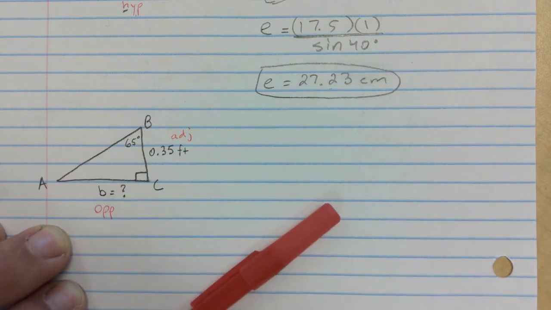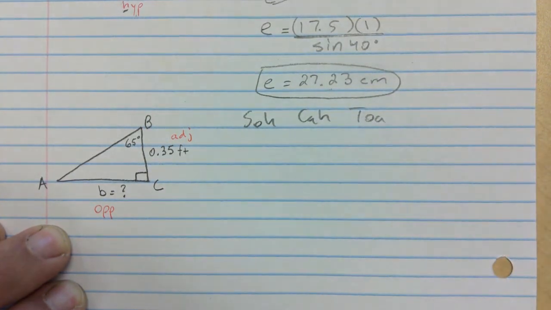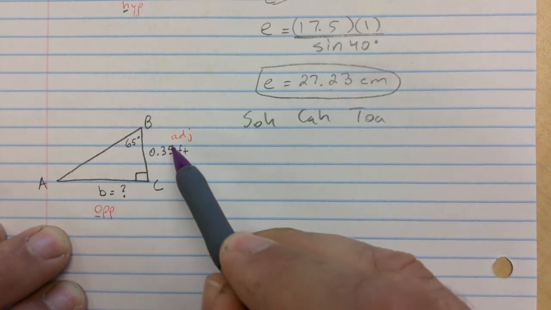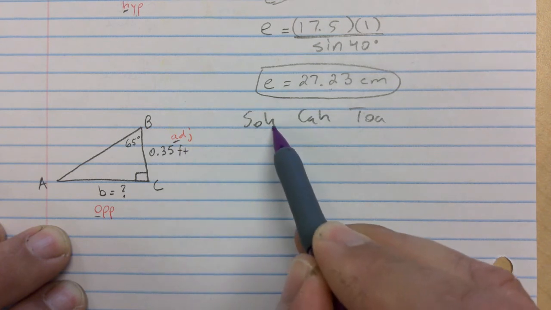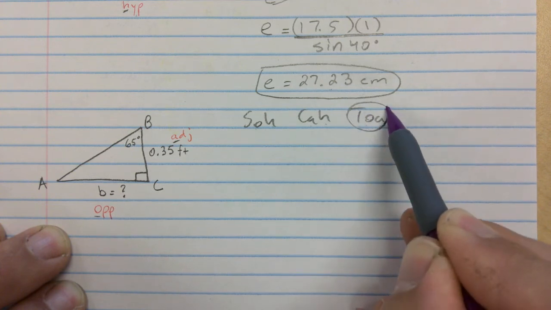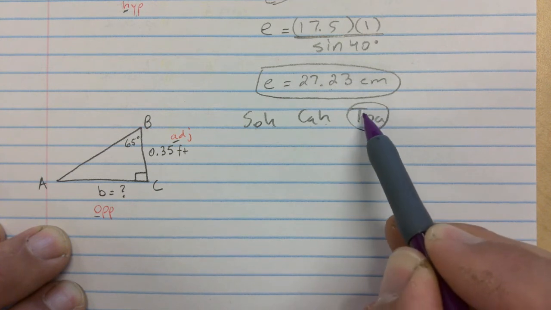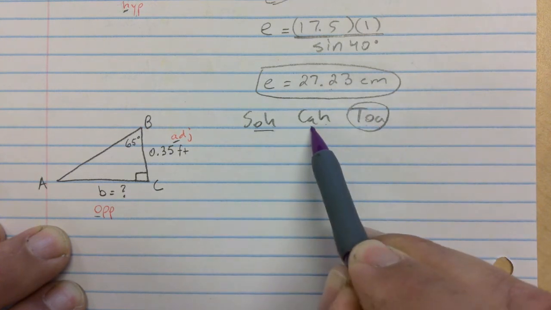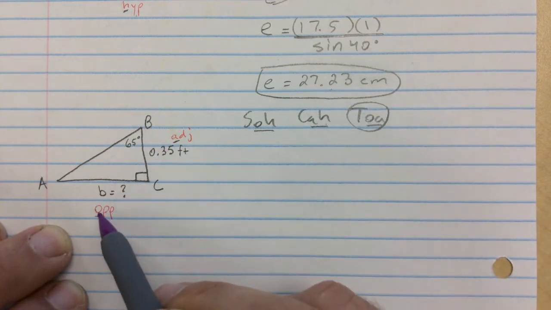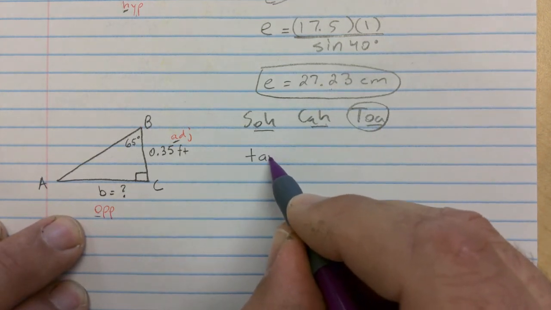This is the don't know, don't care. So out of the three ratios, Sohcahtoa, right? Which one is it going to be? Well, let's see. O and H, nope. A and H, nope. O and A is this one. You first look at the two letters that follow the capital. Okay, so O and A are at play here, and tangent is what you're using. So you will use tan.